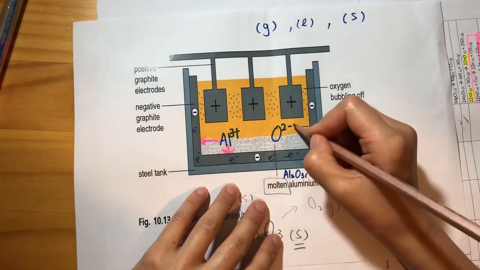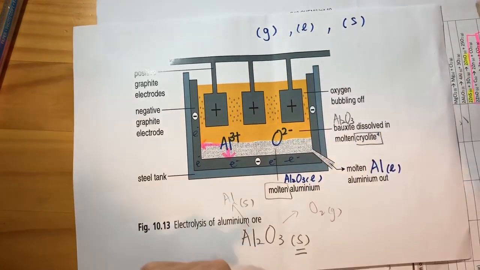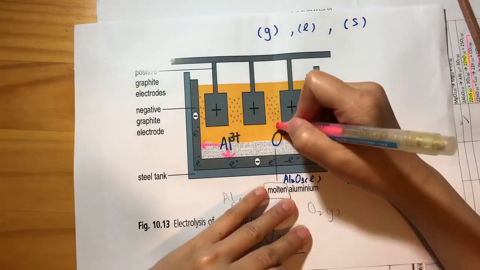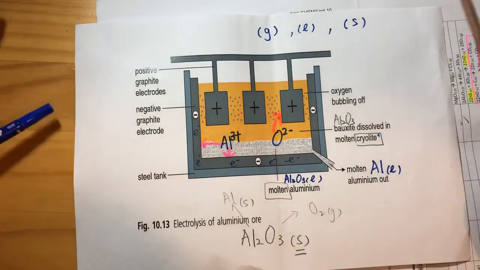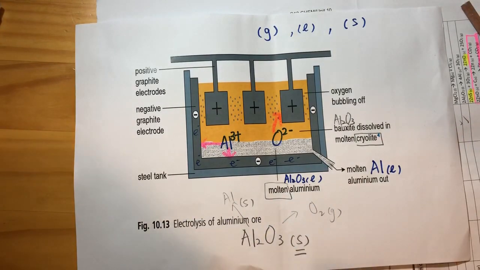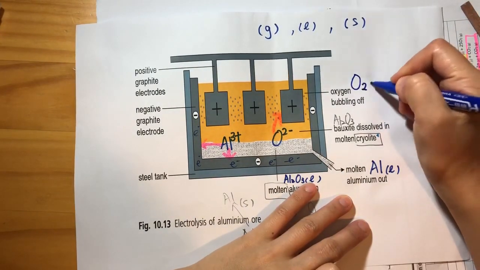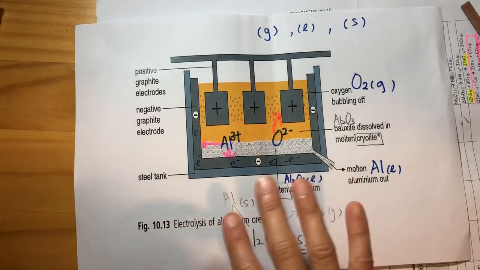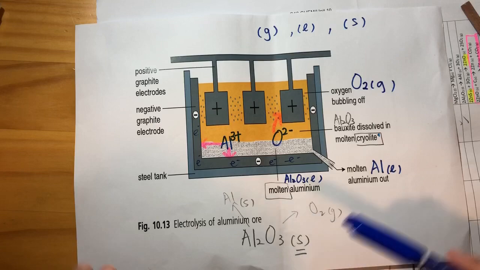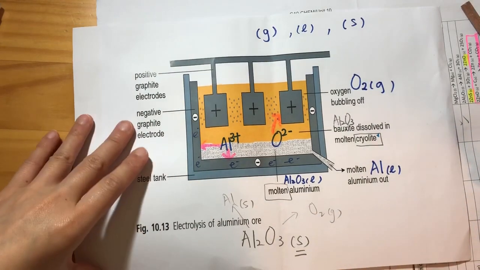And then for oxide, because it carries negative charge, it will be attracted towards the positive graphite. And then they will become oxygen gas, and then bubble off. So for electrolysis of an ionic compound, we just separate the corresponding elements into the corresponding substance.